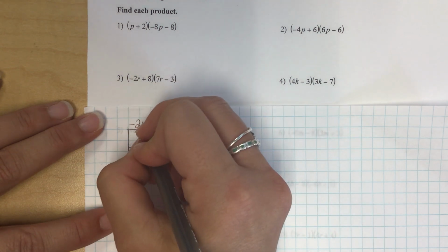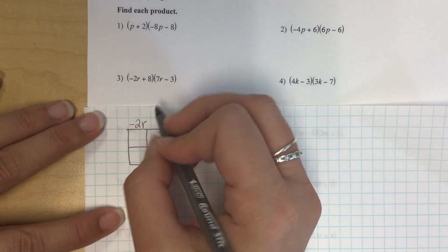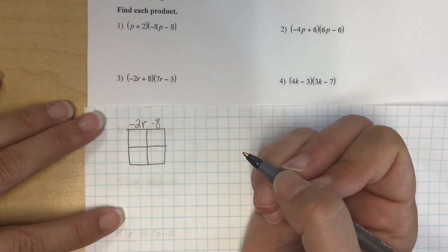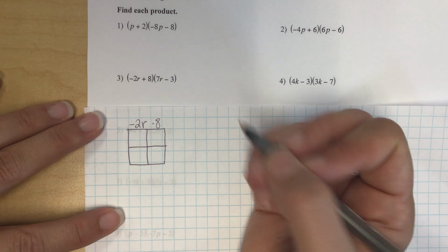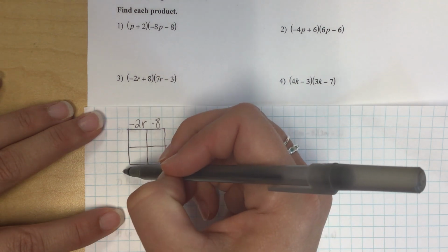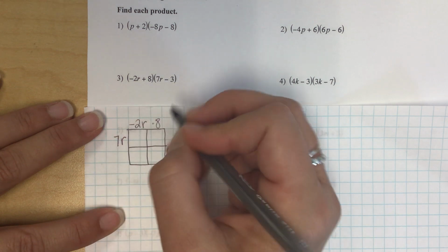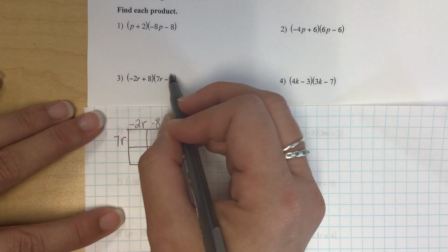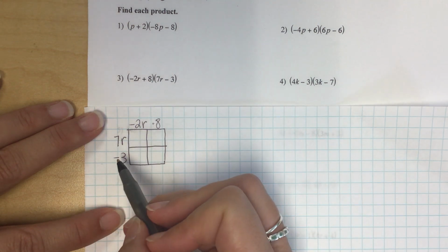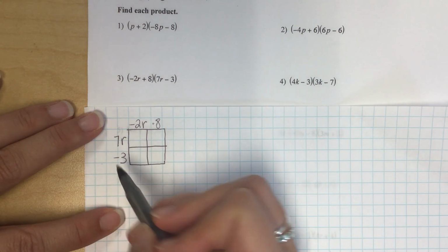I take the first one, and I'm going to write it across the top with one term above each square. So this is negative 2r, and this is a positive 8. You are welcome to put that positive sign there, or you don't have to. That's up to you. Then I take the second one, and I'm going to write it down the side. So 7r. Now, because this is a minus 3, I have to put the negative 3 there. I don't have a choice. I have to put that with that.